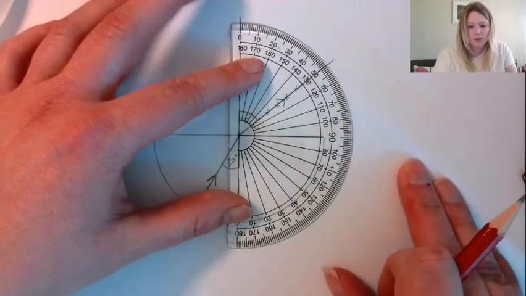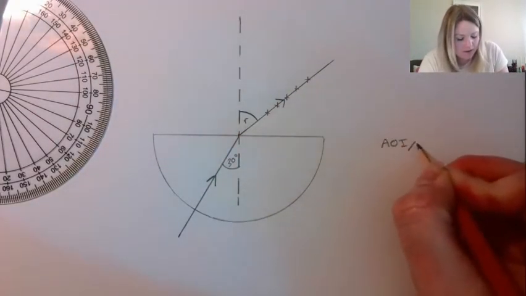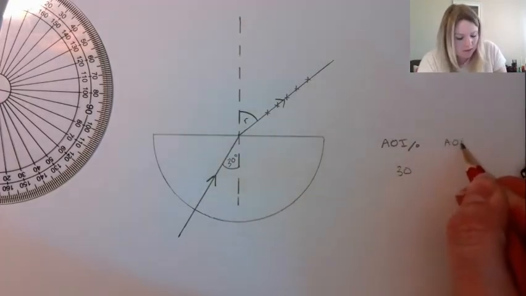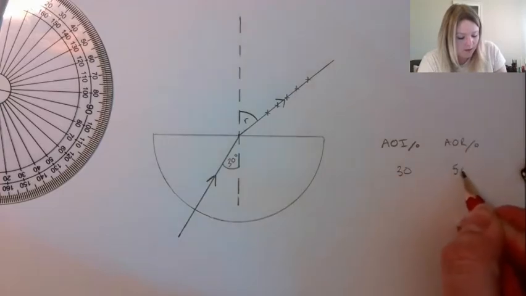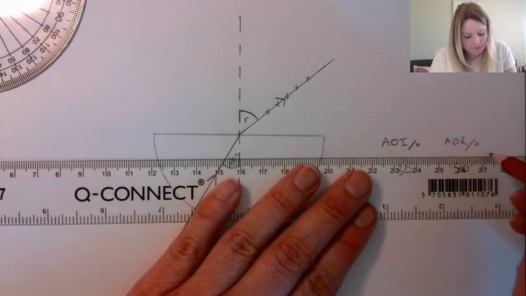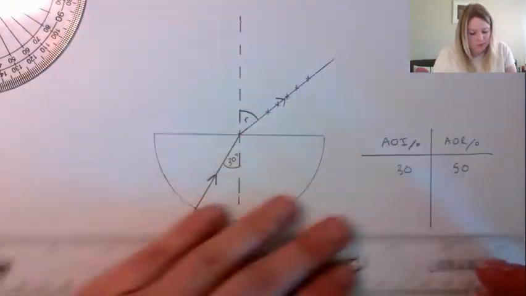Now I'm going to draw out a wee table for doing this. So whenever our angle of incidence in degrees was, what was it, 30? Our angle of refraction in degrees was 50. So if you draw down this wee table for me. Okay, we're only going to be doing one more value, I think.